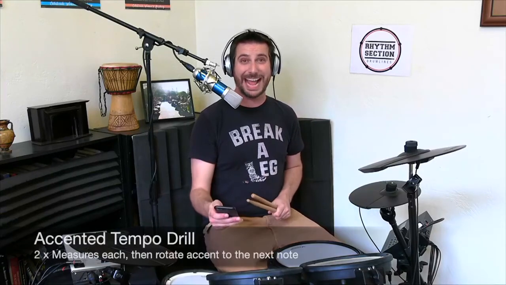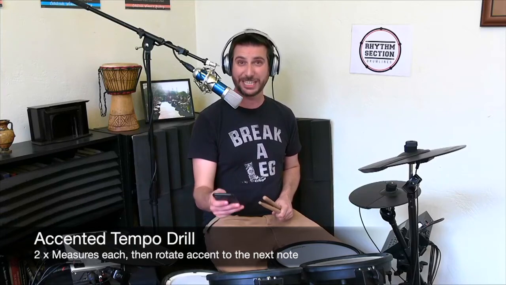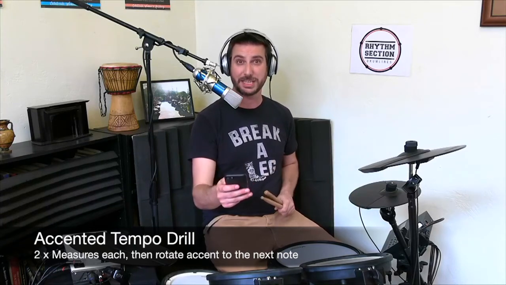All of this is played at a constant tempo. And when you get to that final 4 count where you're accenting a 4, it's tricky. You have to start again with the accented 1 count. Take your time with this one. It's a great way to build up your chops. This is the accented tempo drill at 80 beats per minute with 2 measures of each accent before it rotates to the next count.